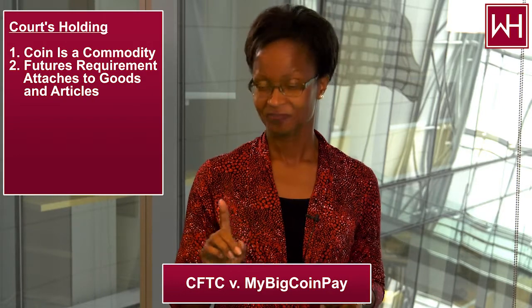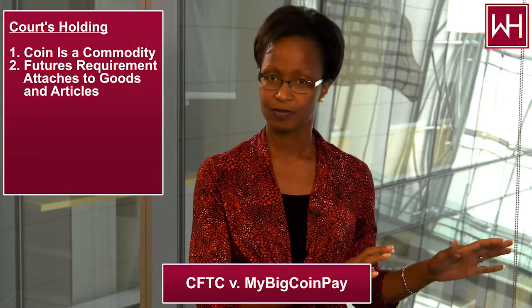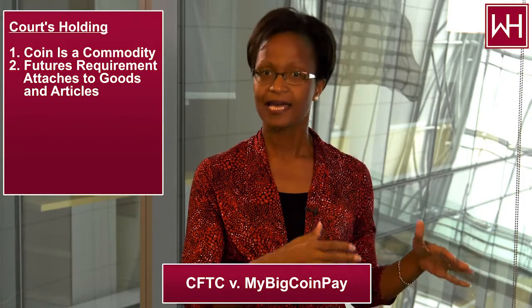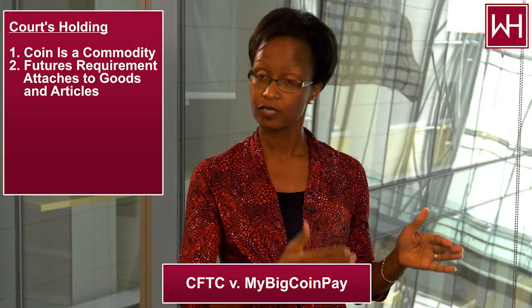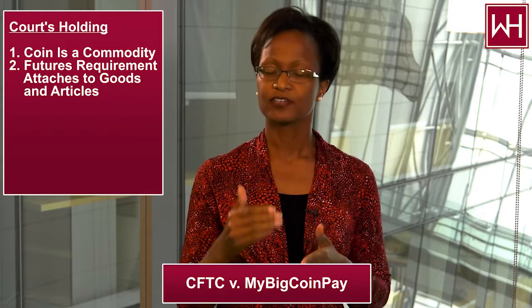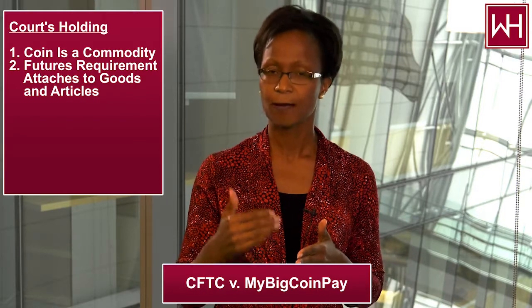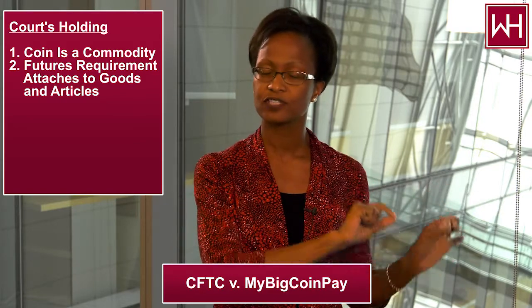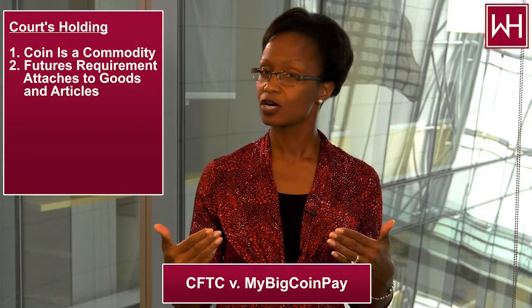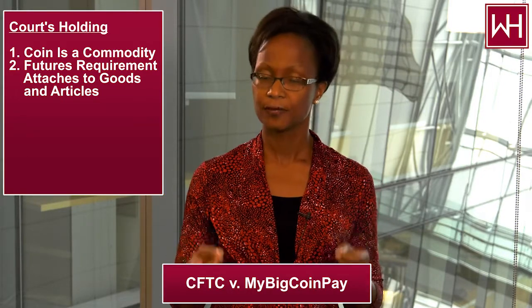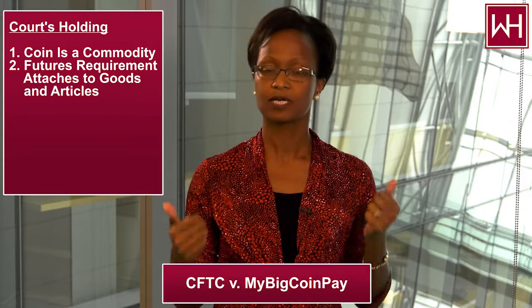Now, the court agreed with the commission, but there is a catch. The court basically agreed with that second argument, that these are categories, and as such, because there is a future on Bitcoin, the other virtual currencies are also commodities. However, the court went further than the CFTC probably would have liked by also saying that that futures requirement also attaches to goods and articles. So it doesn't matter from the court's current analysis if it's a good, an article, a service, right, or interest. There must be a futures contract on it for it to be a commodity.